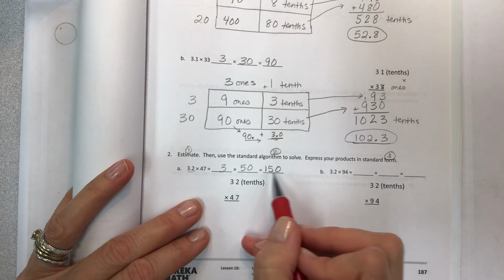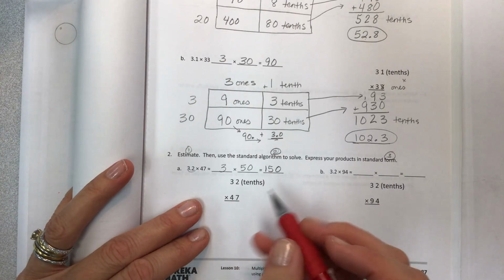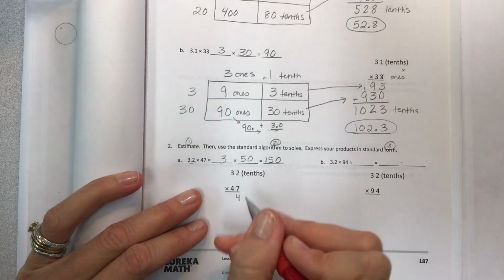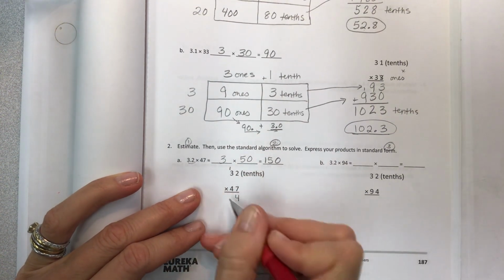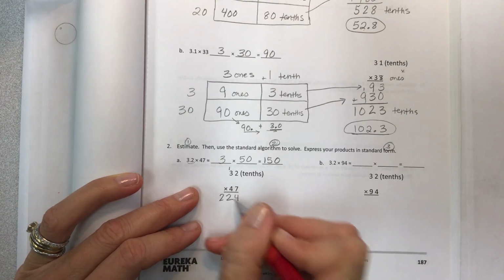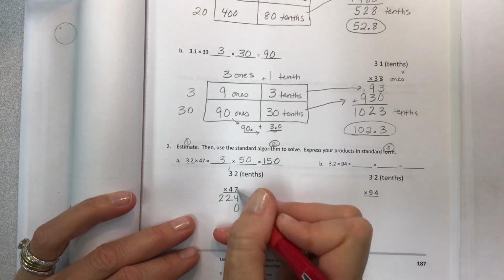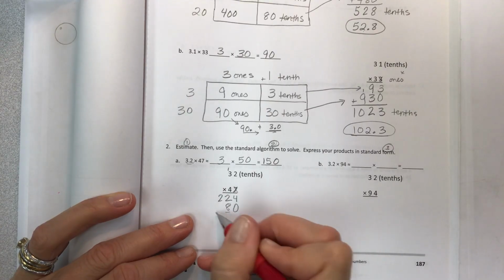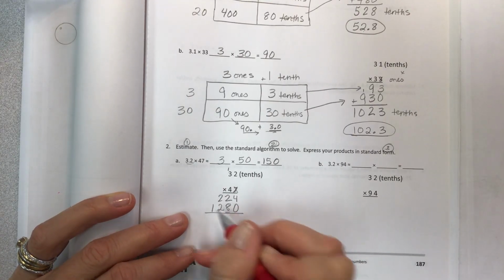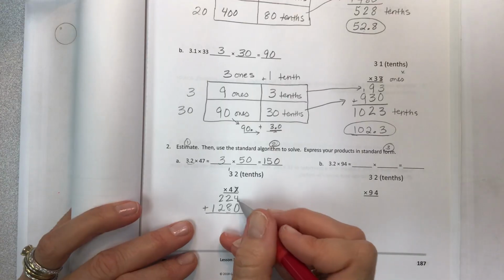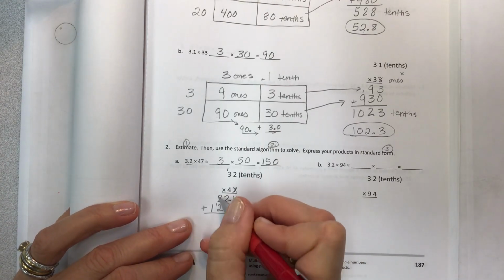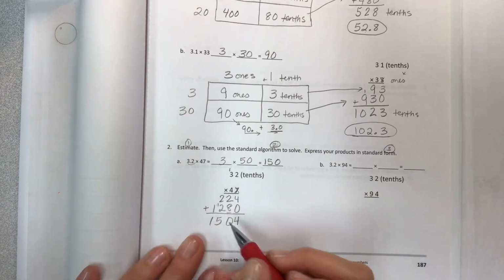So use the standard algorithm. We need to get something close to 150. Let's see how it works out. So 7 times 2 is 14. 7 times 3 is 21 plus 1 is 22. Hold this ones place with a 0 because now we're in tens. 4 times 2 is 8. 4 times 3 is 12. Nice and easy. Don't put any decimals in. 4 plus 0 is 4. 8 plus 2 is 10. 2, 4, 5. And then 1.